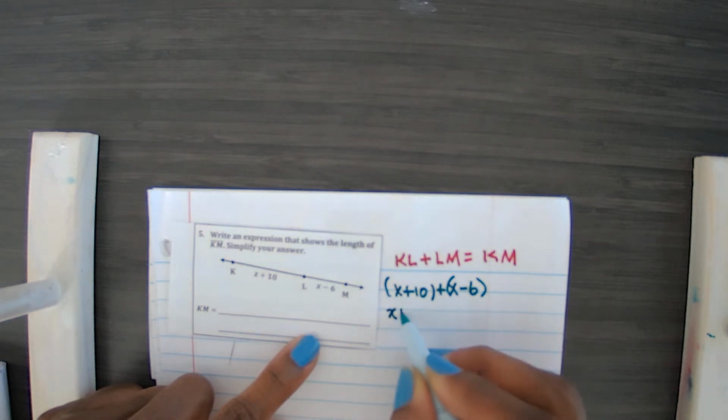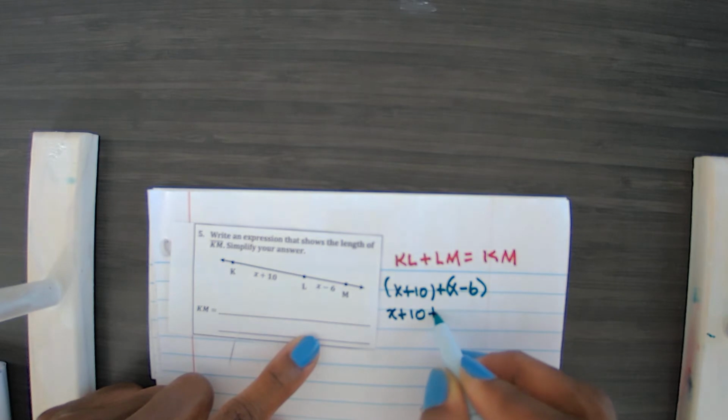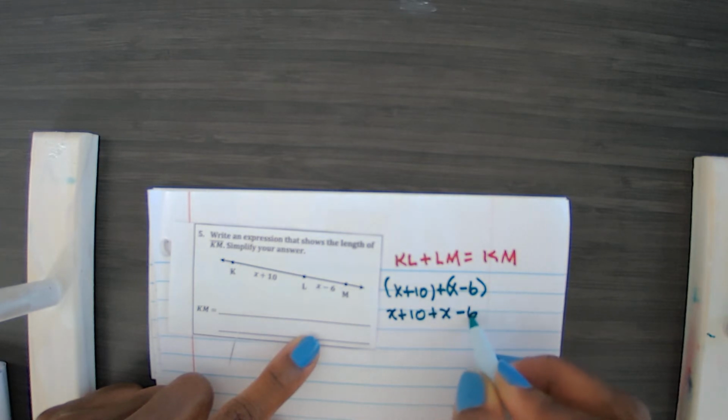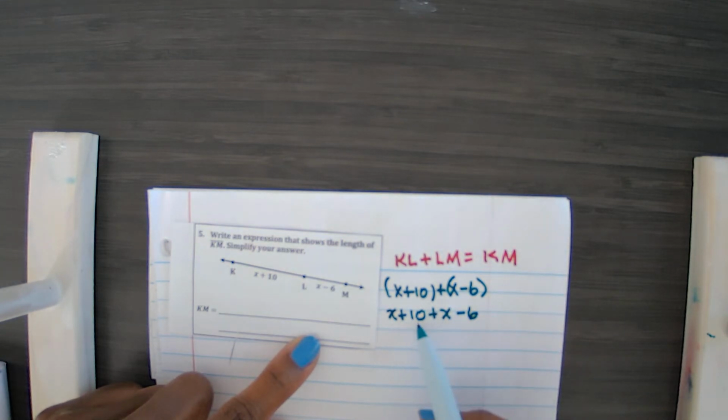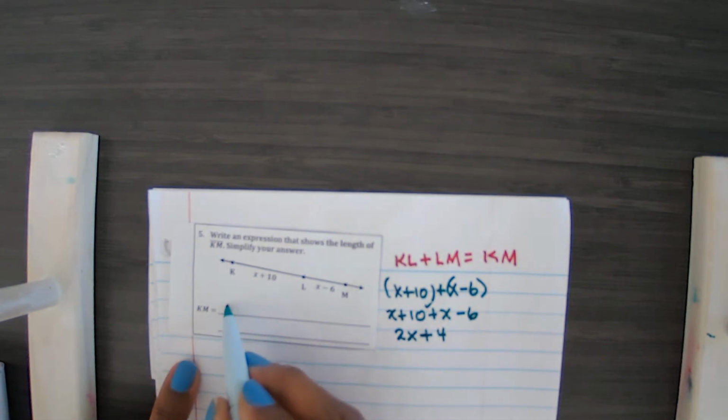So I have x plus 10 plus x minus 6. I put my like terms together and I get 2x plus 4. 1x plus 1x is 2x. Positive 10 and negative 6. The signs are different. Subtract. Take the sign of the larger. So KM is equal to 2x plus 4.